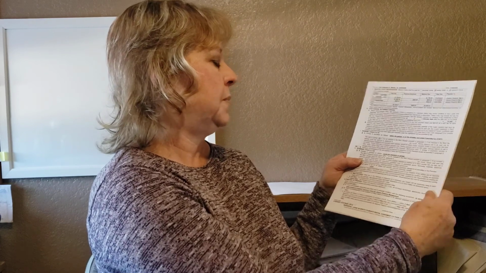Section 6 is going to be your grace period and late fee. You have a 3-day grace period. Rent is due on the 1st. And if it is past 3 days, there can be a 10% late charge.